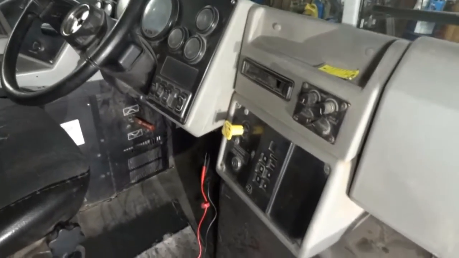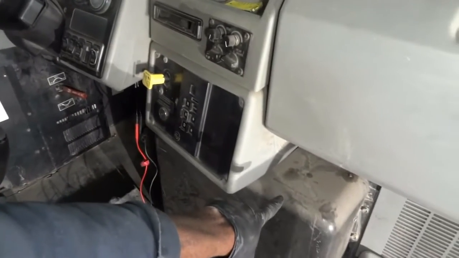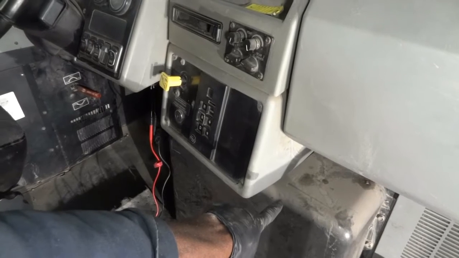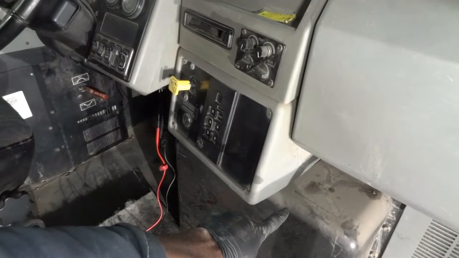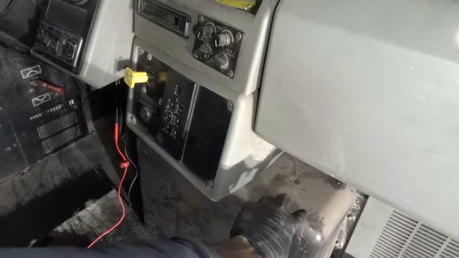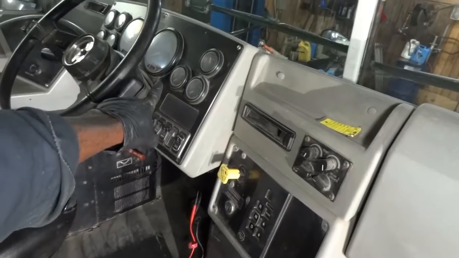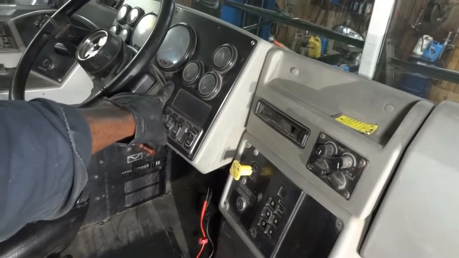The network is a pretty short network. It goes from the cluster down to the engine bay. The interface that contains the resistors, there's one behind the engine cover, and another one behind the instrument cluster.